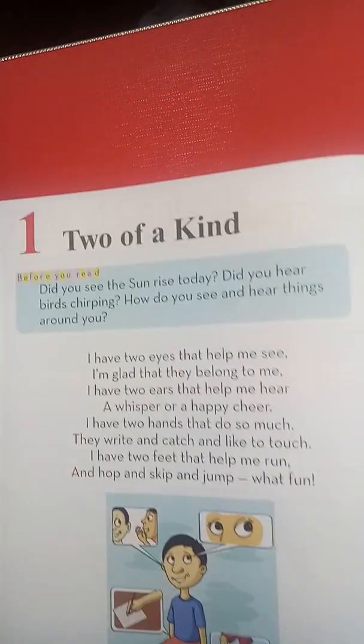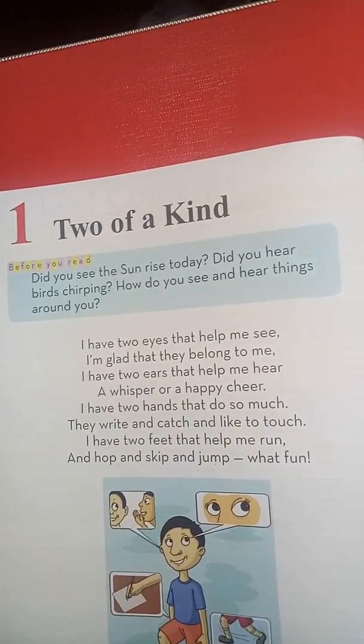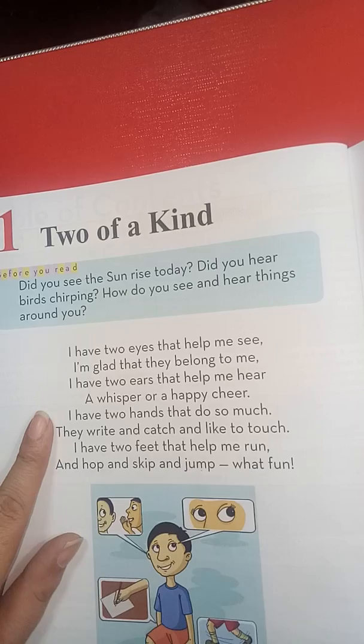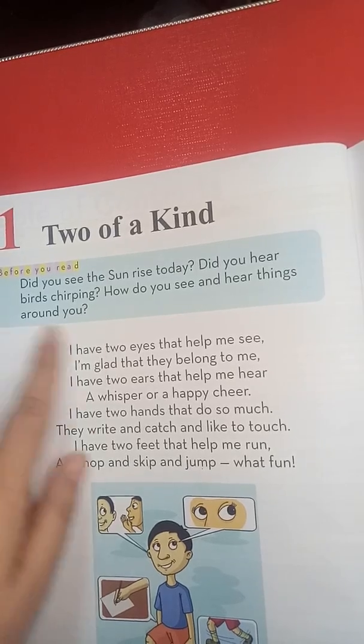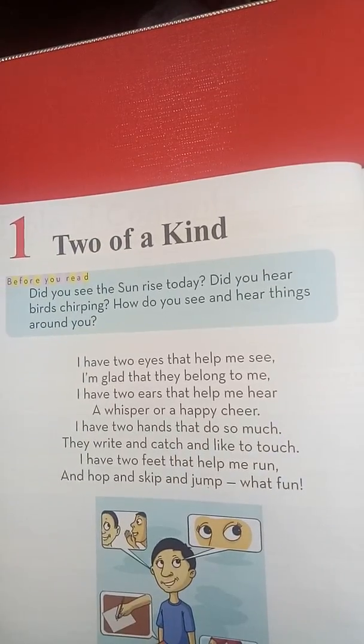Okay, now it's the holiday homework, Grade 1 English. It's your page number 8, Two of a Kind. It's about your parts of body. Just read this page, the whole page. It's very easy.